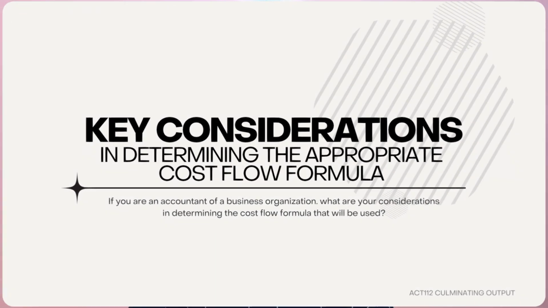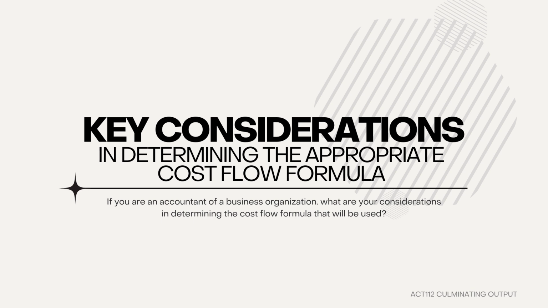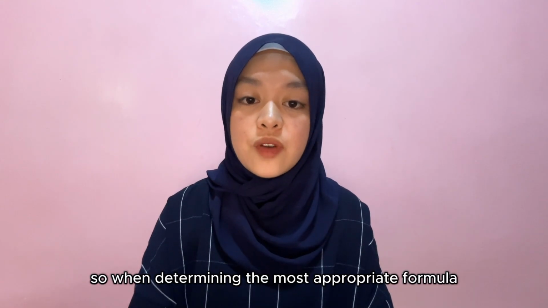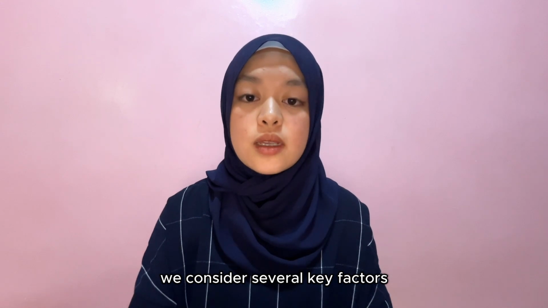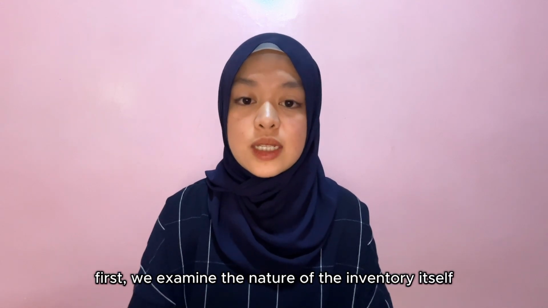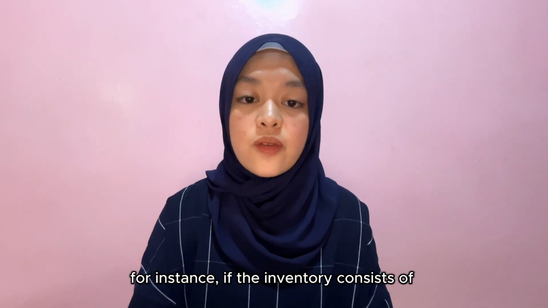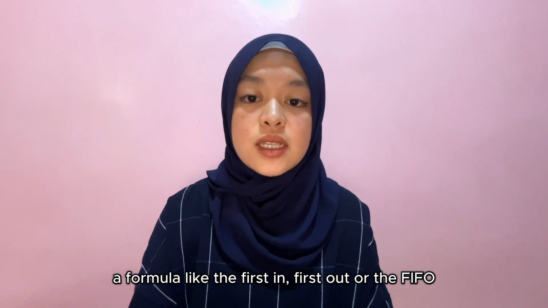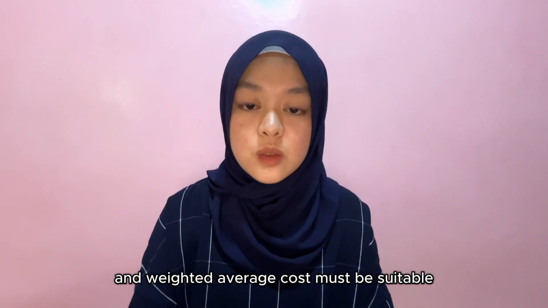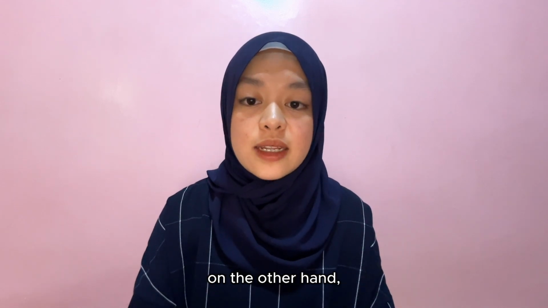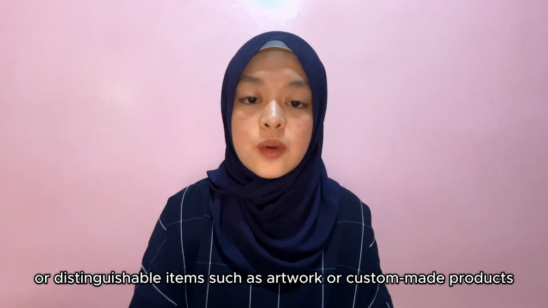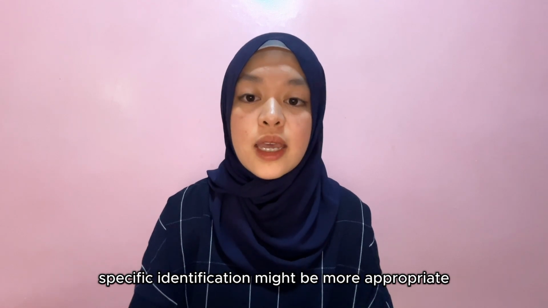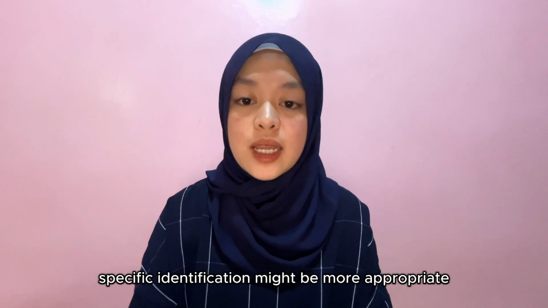We should consider understanding the importance of selecting a suitable cost flow formula for inventory valuation, as it directly impacts a company's financial reporting and obligations. So, when determining the most appropriate formula, we consider several key factors. First, we examine the nature of the inventory itself. For instance, if the inventory consists of identical or similar items such as raw materials or commodities, a formula like first in, first out (FIFO) or weighted average cost may be suitable. On the other hand, if the inventory comprises unique or distinguishable items such as artwork or custom-made products, specific identification might be more appropriate.